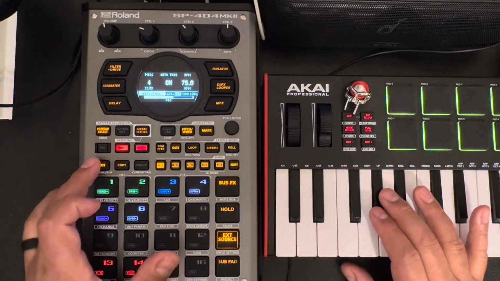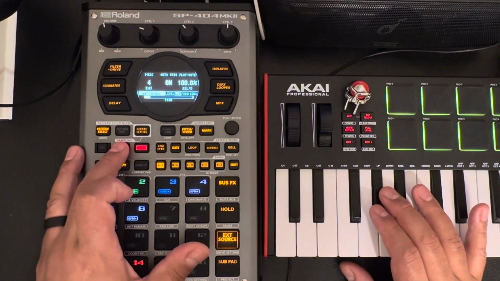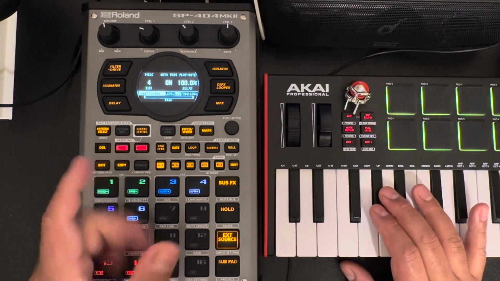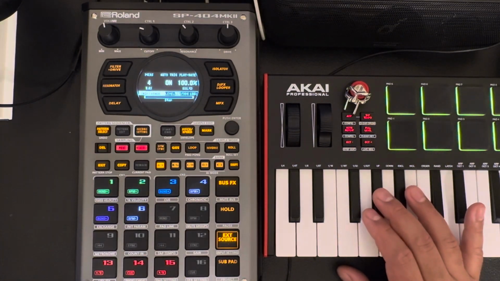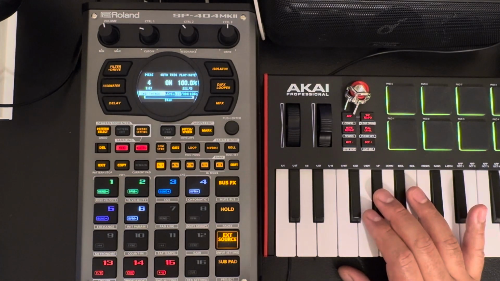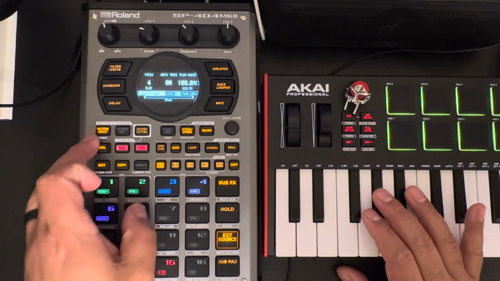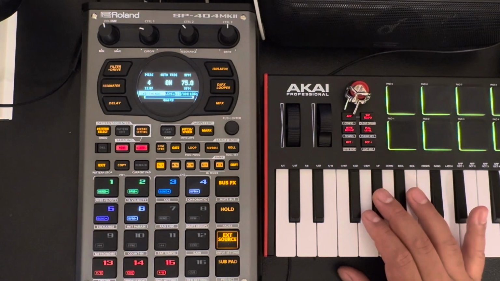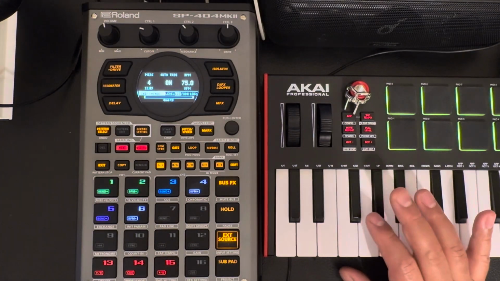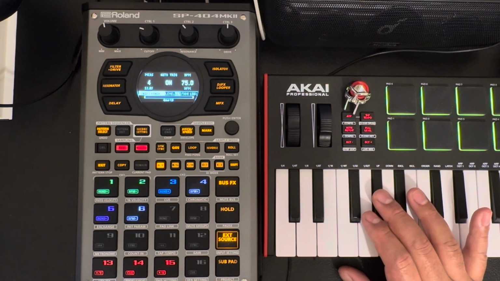And I'm off beat, I can already hear. See, because even the play rate is not right. It should be recording at 75 BPM. So I'm going to go ahead and delete that. Go back to 75 BPM. And I'm going to try to get this play rate right. So record.